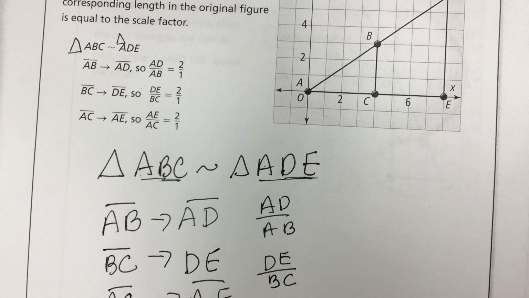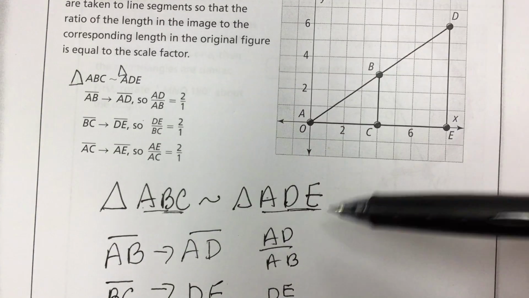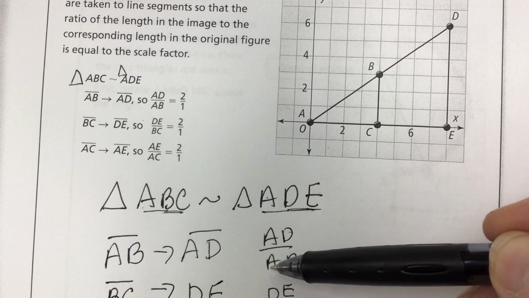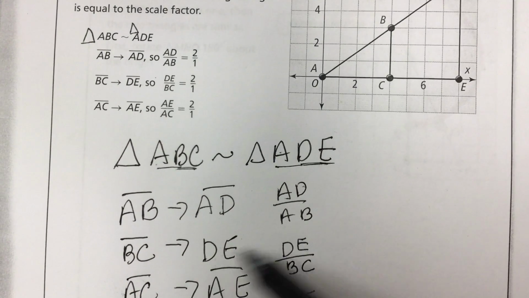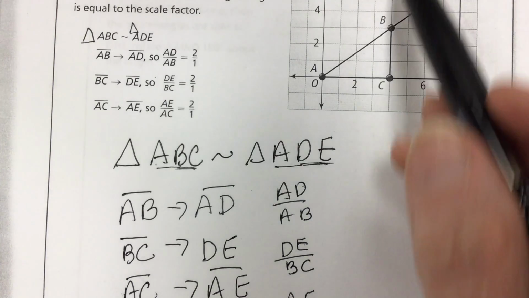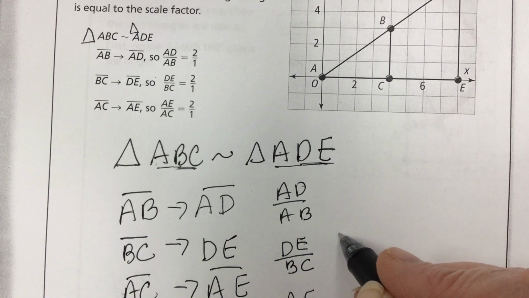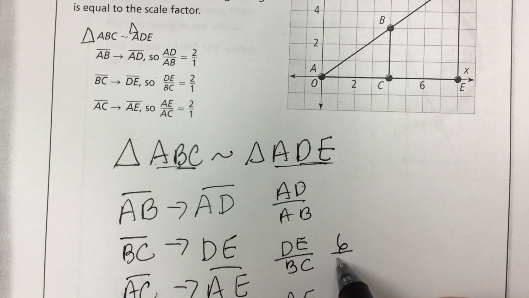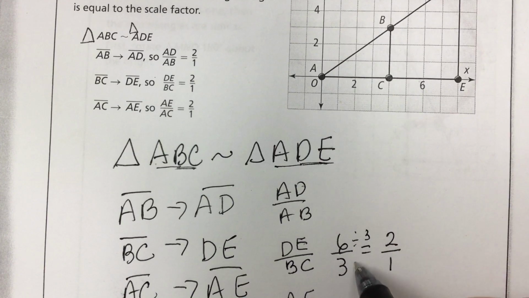So let's look at the lengths. All right, we have A to D over A to B. So looking at AB and AD. Then we have DE and BC. We have DE. I can count those. That would be 1, 2, 3, 4, 5, 6. DE would be 6 over BC, which would be 1, 2, 3, so 6 over 3. This will reduce down to 2 over 1, dividing each one by 3.